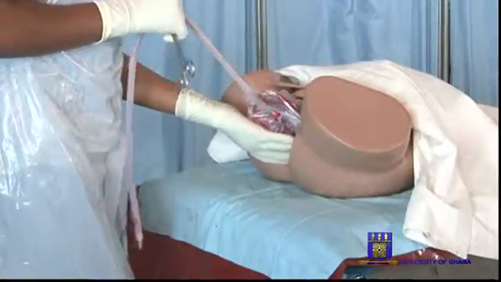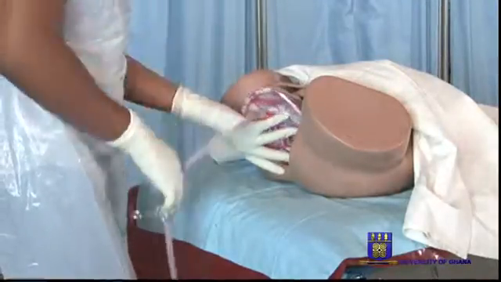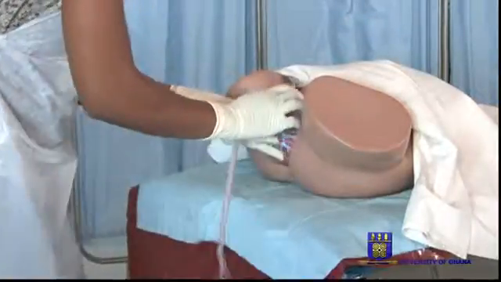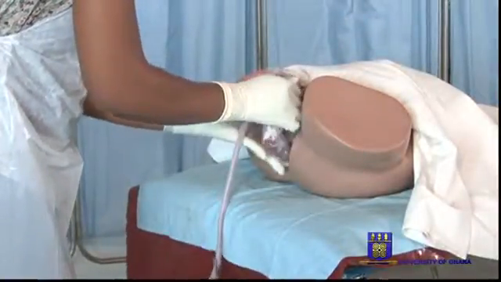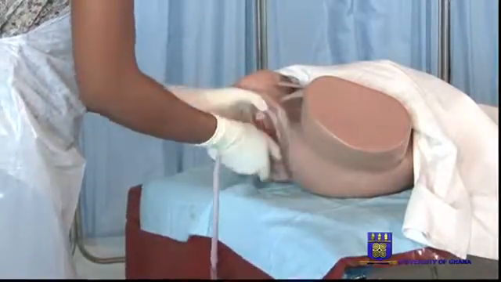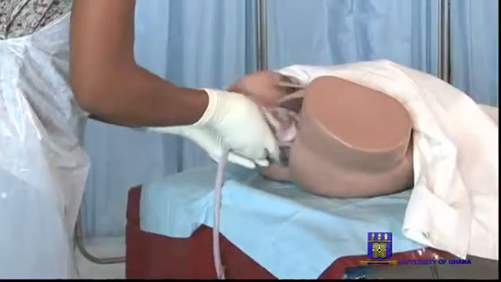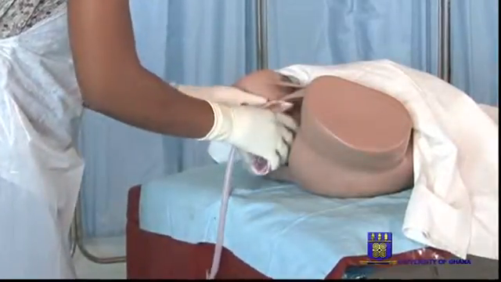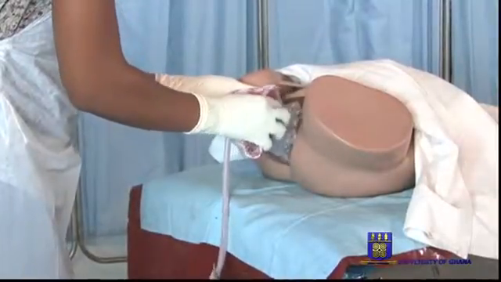So as the placenta is becoming heavy, you support the placenta. Then you twist it so that you can deliver the membranes. So the membranes come out completely.